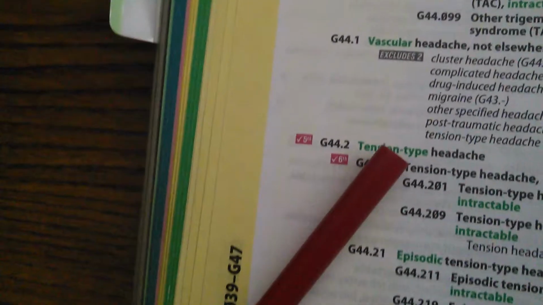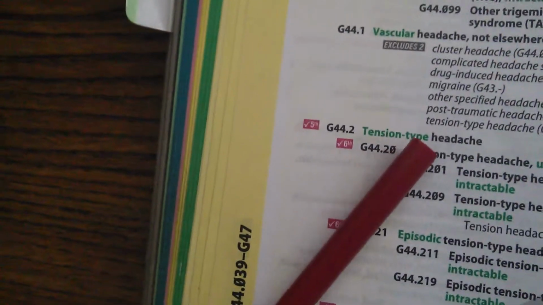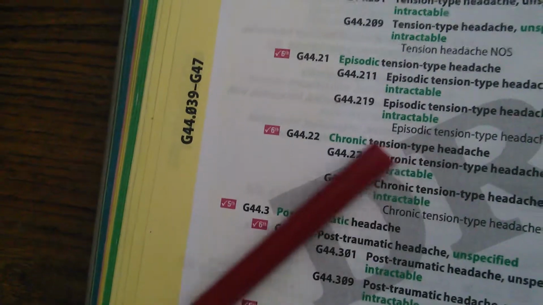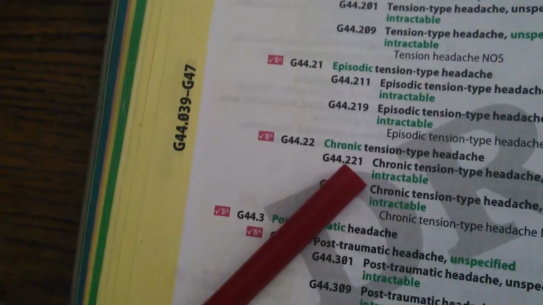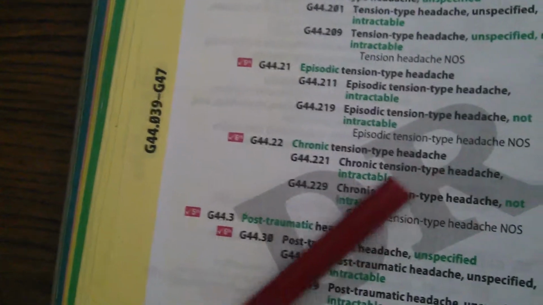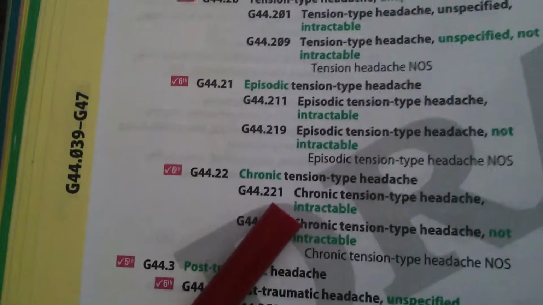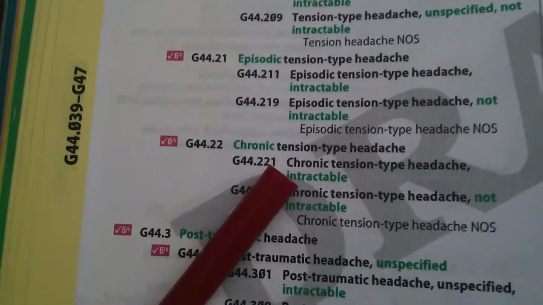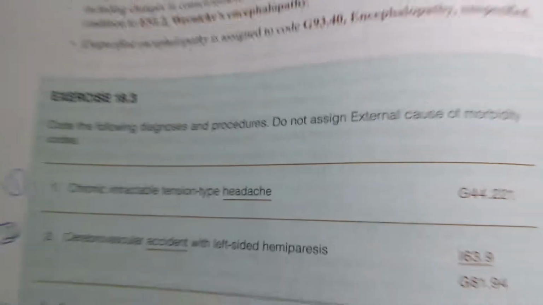G44.2, tension type headache, which is one of our keywords. And then the next is 2 again, which is chronic tension type headache. We got the chronic. And then the last one is 1, which would be chronic tension type headache, intractable. Which is exactly what the problem asks, with all those keywords. So we found an answer. Then we just go to the book real quick to check and see if that's the correct answer. And it is G44.221.